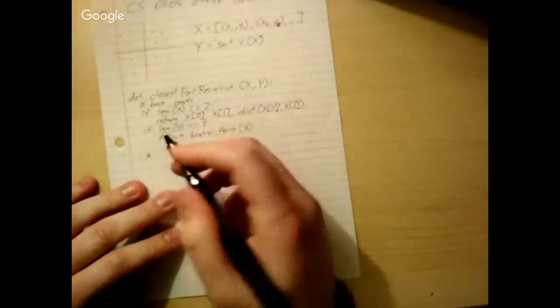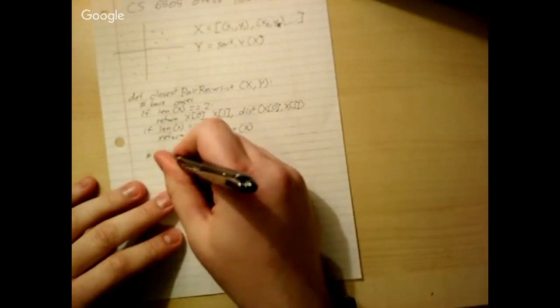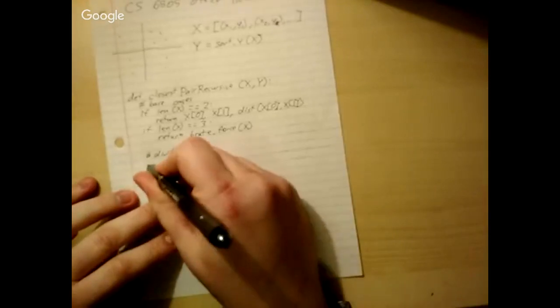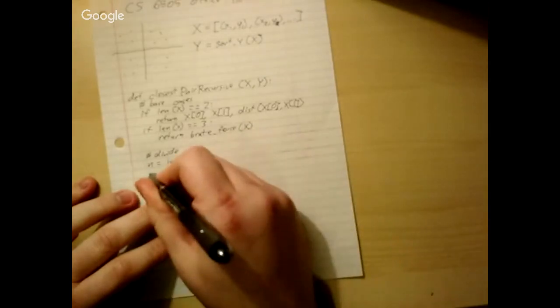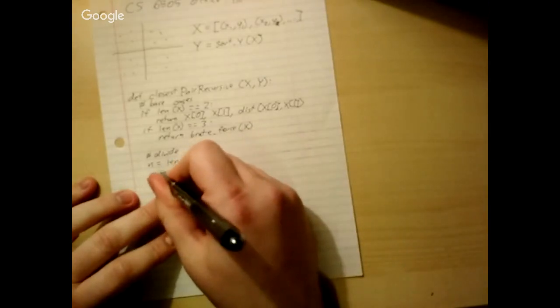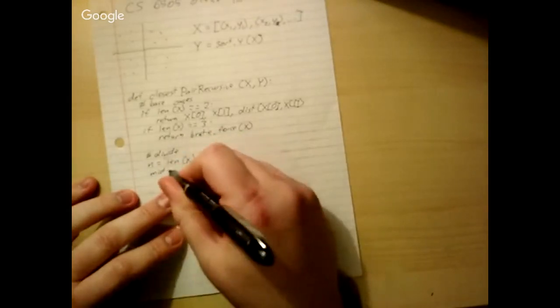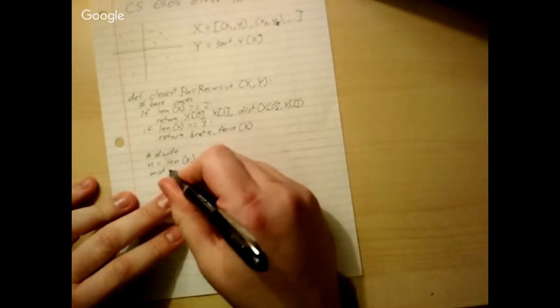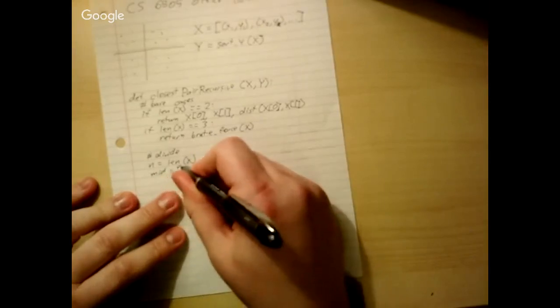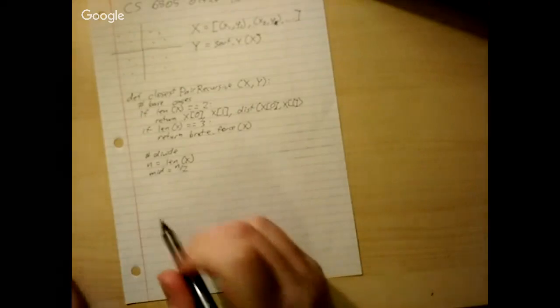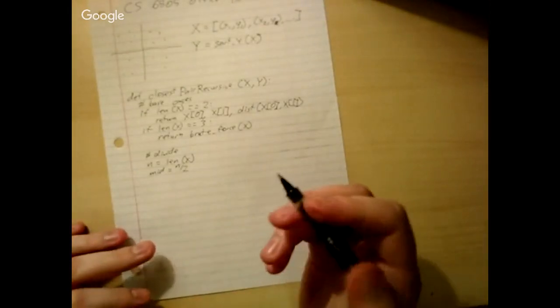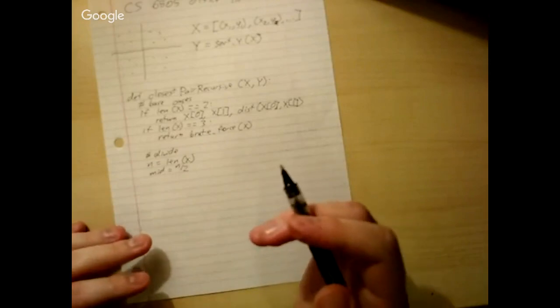So the divide step, so n equals the length of the array. So we are going to find the midpoint of the array and then call this algorithm recursively with the points in the left and right side of that. So mid equals n/2. So we're dividing it by points to the left and the right of the middle on the x-axis. So for the x array, we can just slice the array to the left and the right.